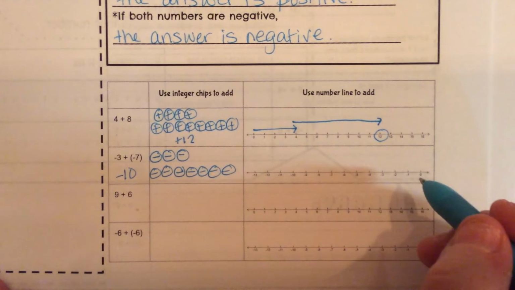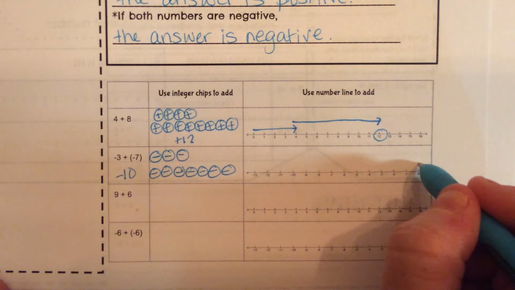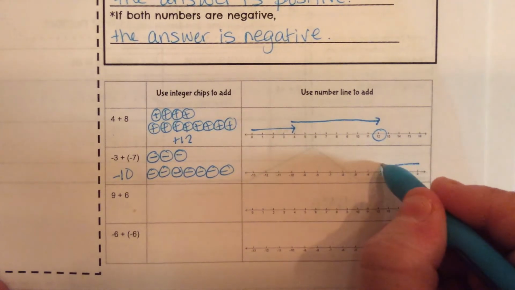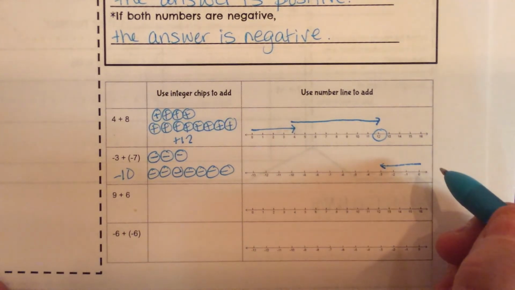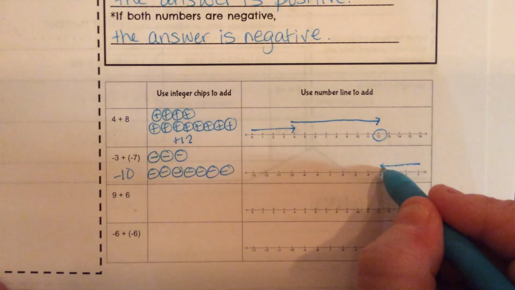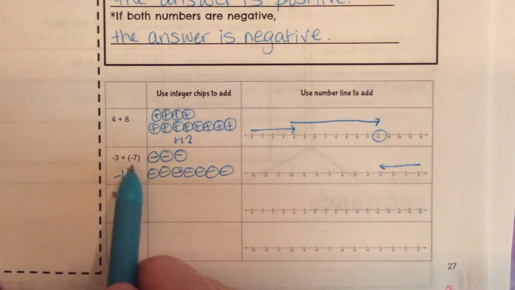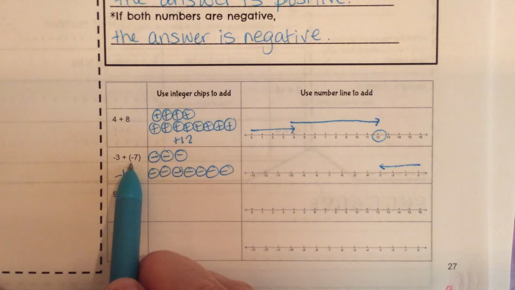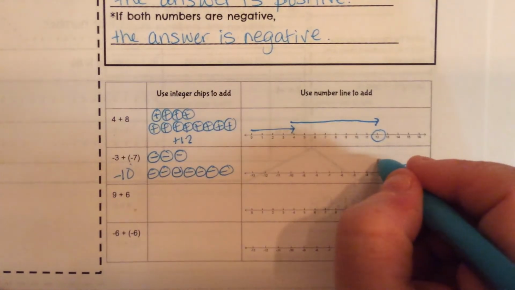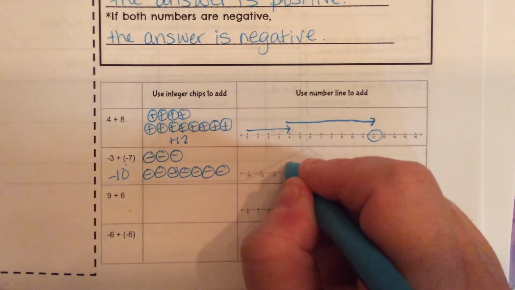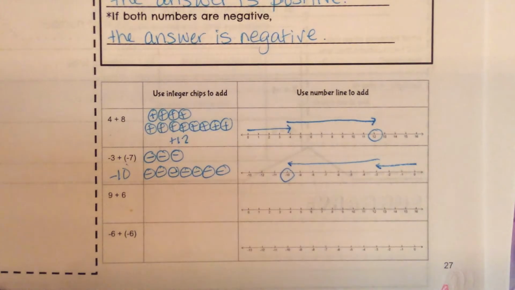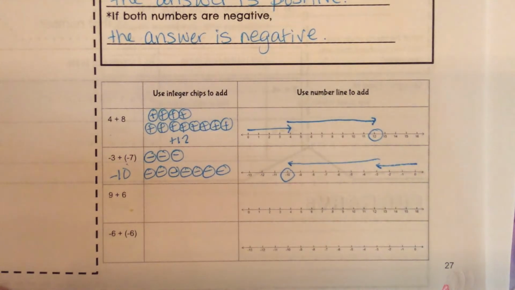So I'm going to start at 0, and I'm going to go 3 spaces in the negative direction. And then I'm going to stop. I'm going to have a new arrow that's going to go 7 more spaces in the negative direction. Where I end up, that is my answer. So it is -10. I'm sorry, that's blurry there.